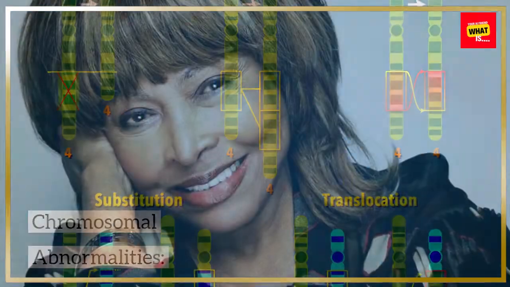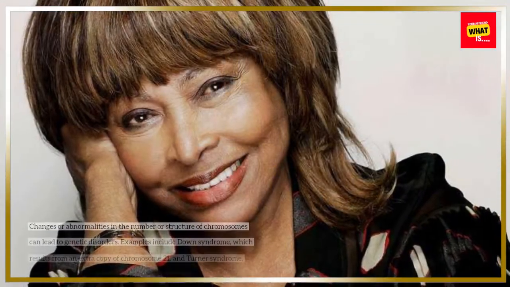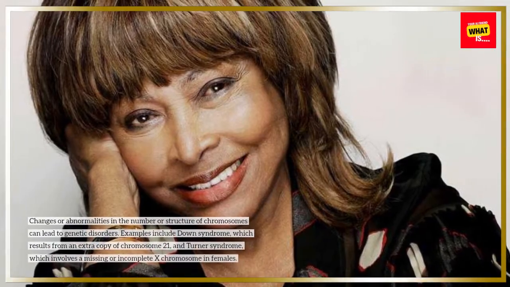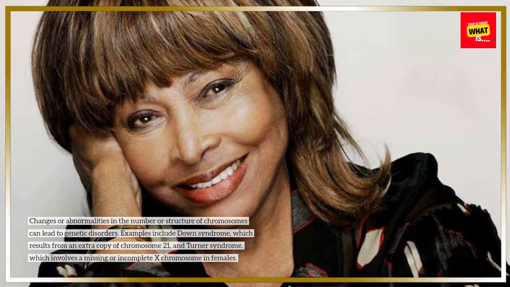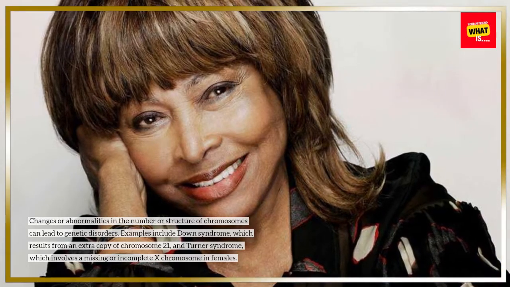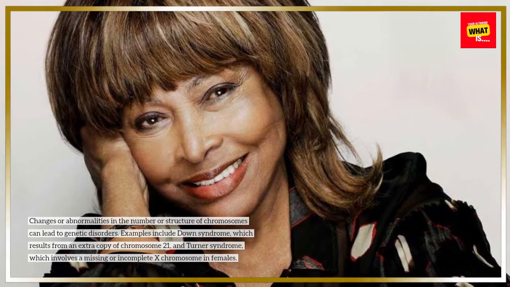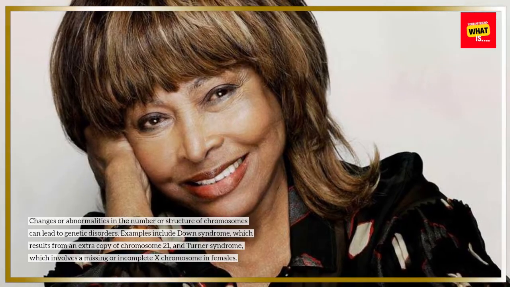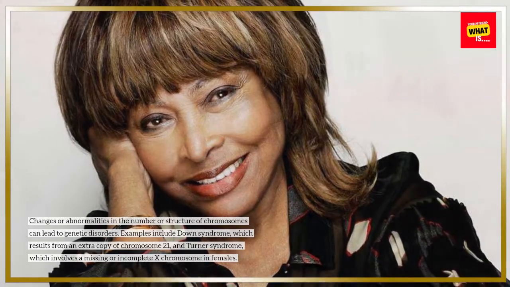Chromosomal abnormalities. Changes or abnormalities in the number or structure of chromosomes can lead to genetic disorders. Examples include Down syndrome, which results from an extra copy of chromosome 21, and Turner syndrome, which involves a missing or incomplete X chromosome in females.